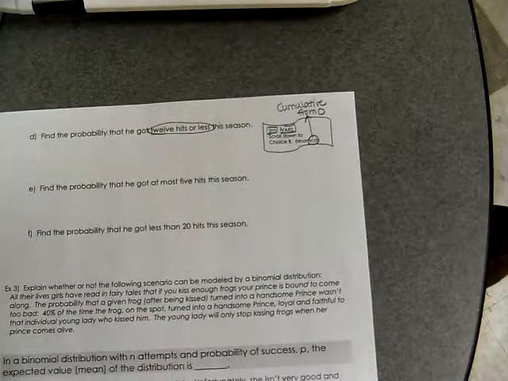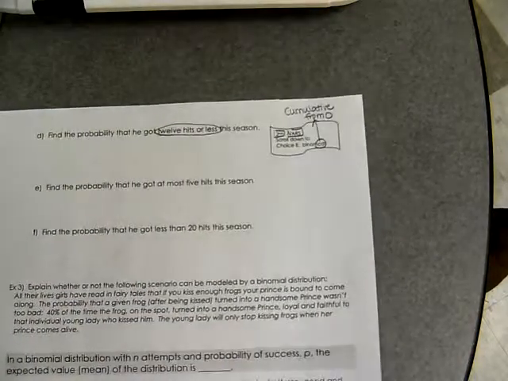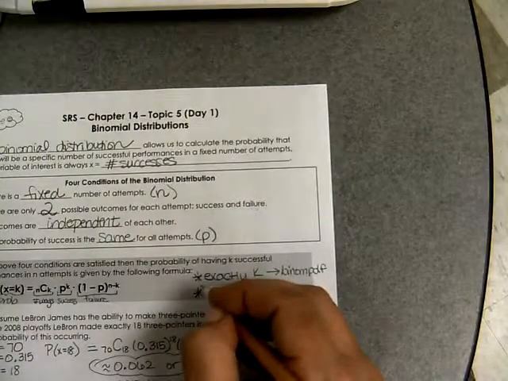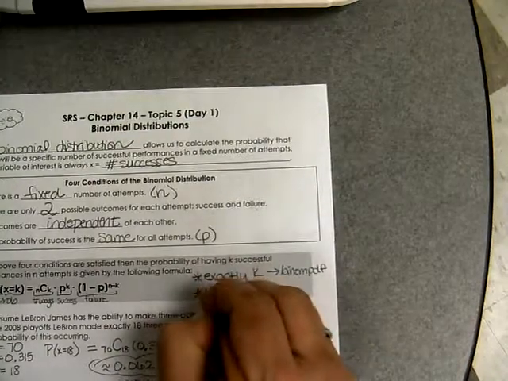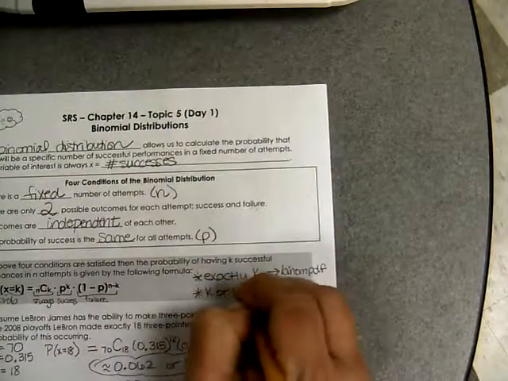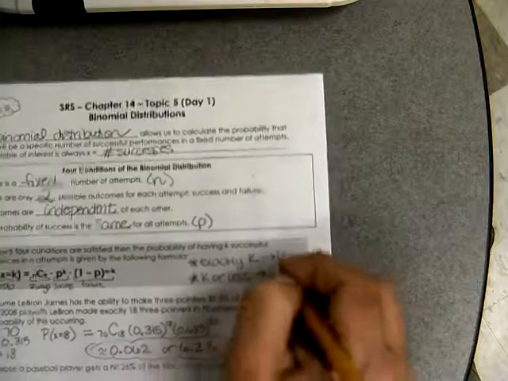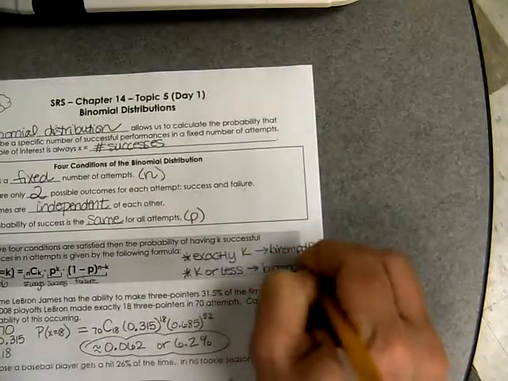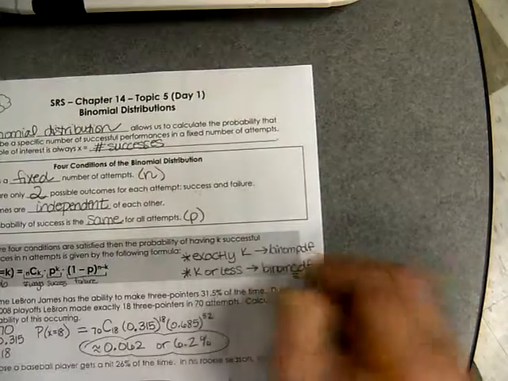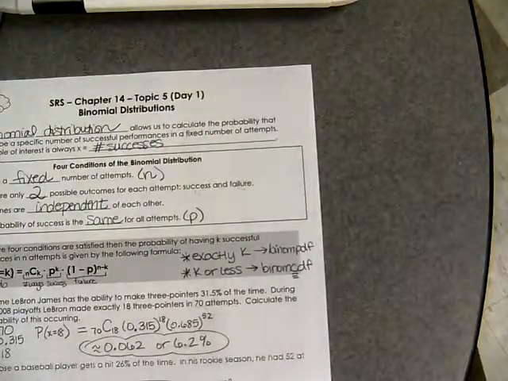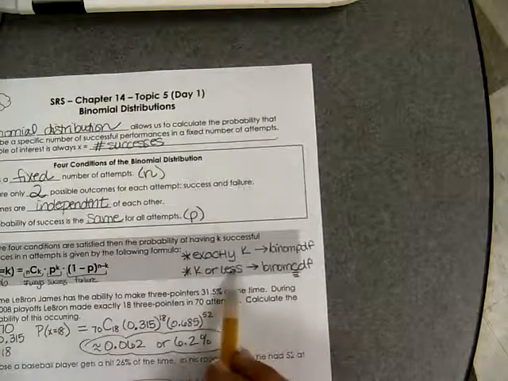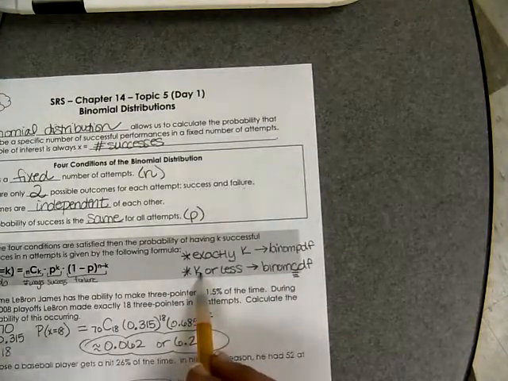Okay, so let's make a note before we get too far here that if we have something like K or less, that's when instead of binomial PDF, we're going to use binomial CDF instead, because that means that it'll be cumulative from 0 all the way up to that K, which is what K or less is.